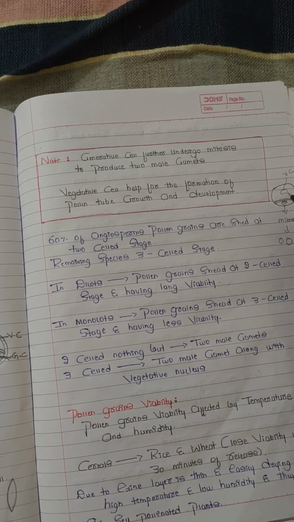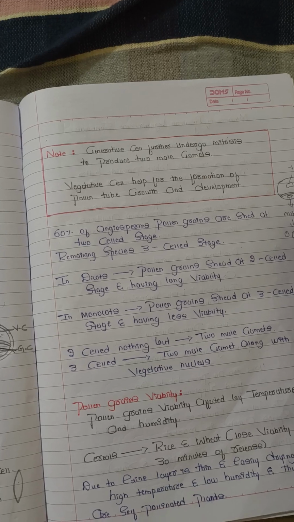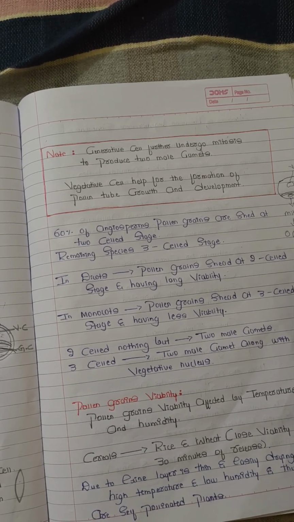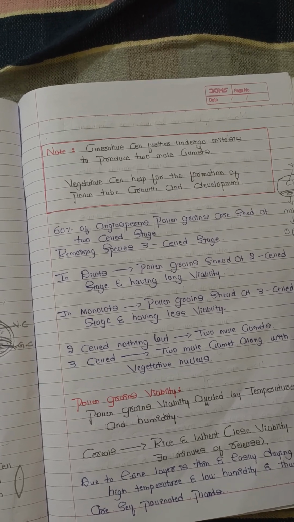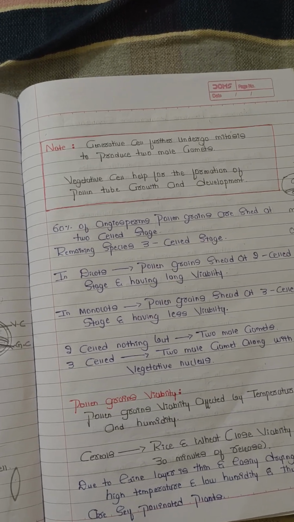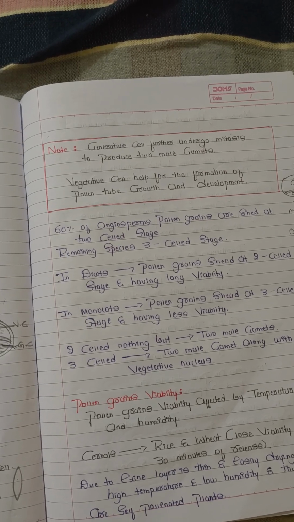Then what about this vegetative cell? This vegetative cell helps in the formation of the pollen tube, its growth and development, and also in the discharge of the male gametes through the pollen tube, which helps in fertilization. Then you know that 60% of angiosperm pollen grains are shed at a two-celled stage.